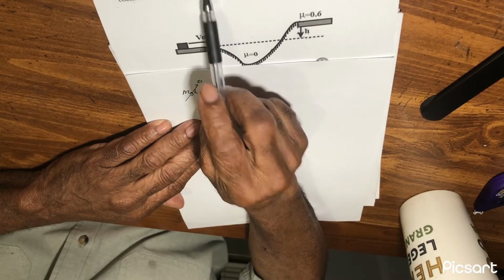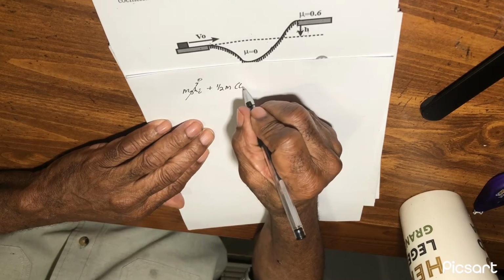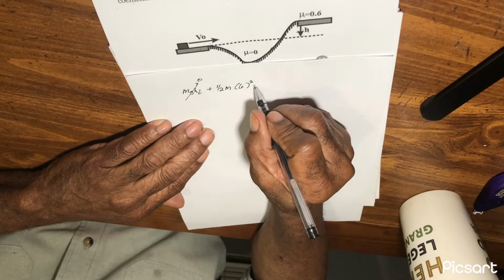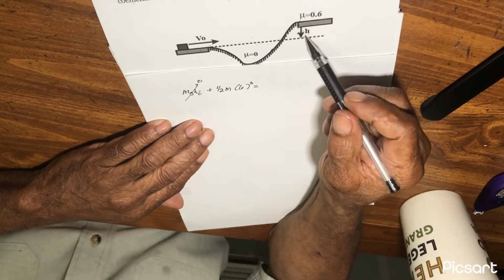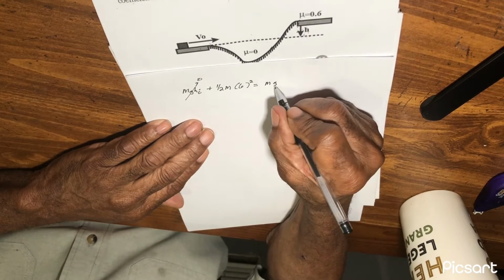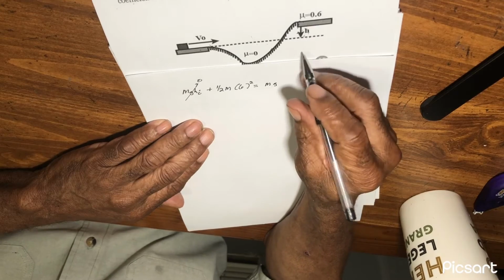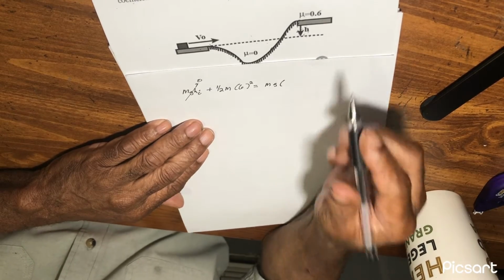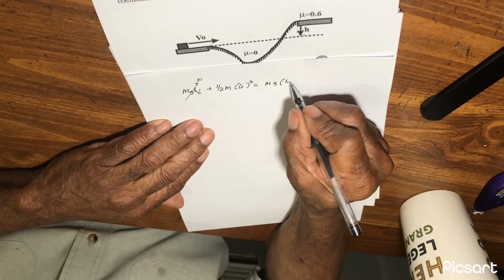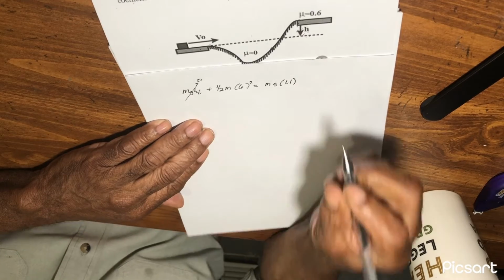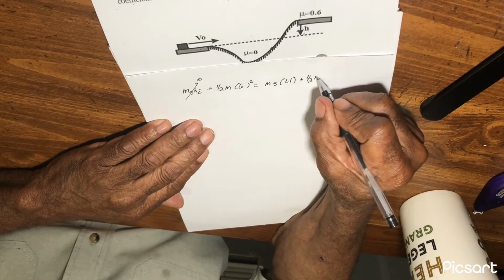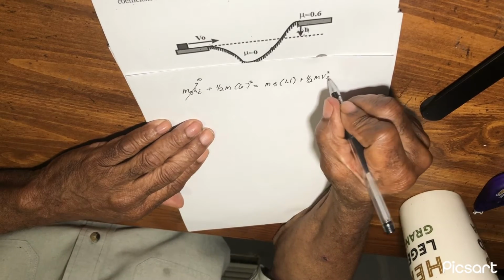They gave us 6 meters per second, so we'll put 6 meters per second squared. That is equal to mg h final, where the height is given to us as 1.1 meters, plus 1/2 mv squared final.